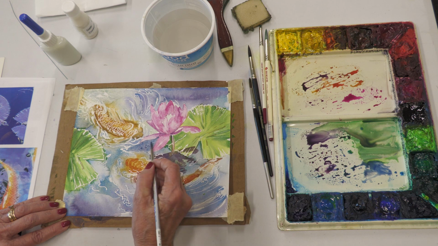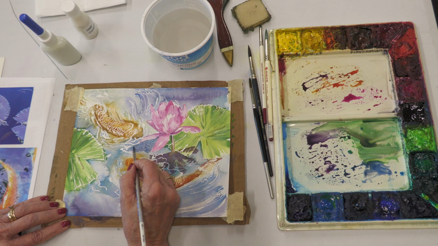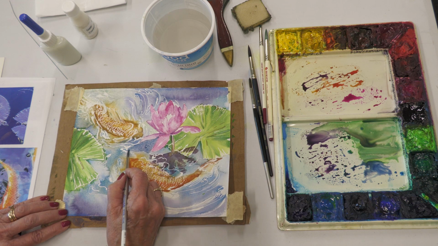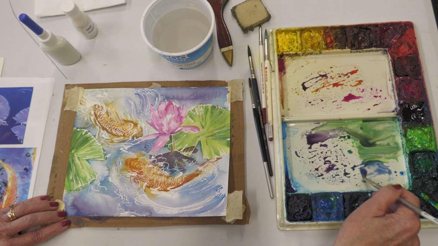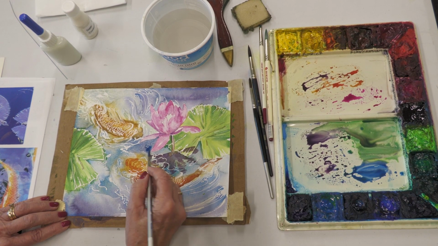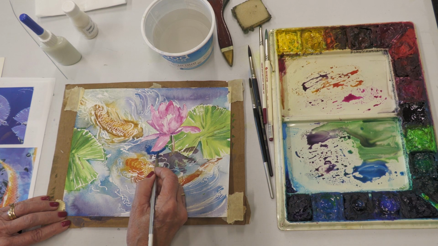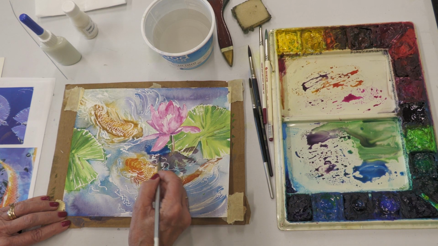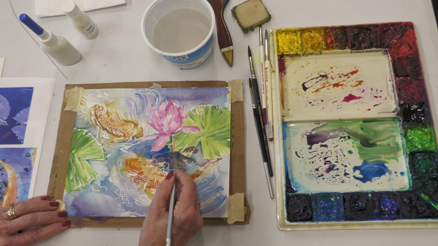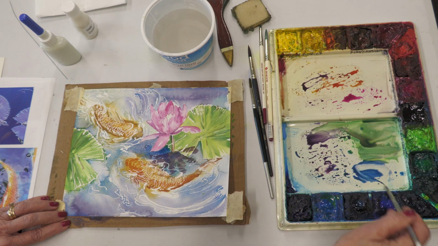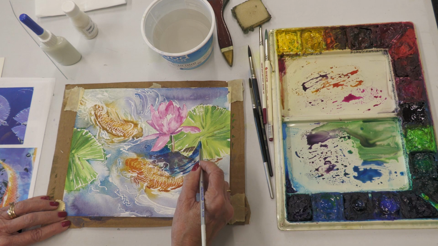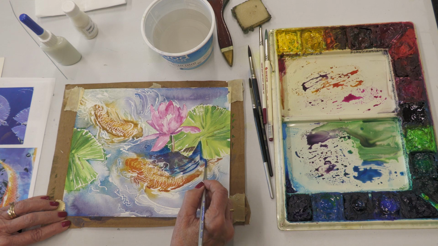You still have a sense of that flow, but we don't want to cover it all up, we want to bring out some contrast. So I'm putting in dark to really accentuate the shadows that are here, and I will paint some more ripples in the water and bring out these shapes.